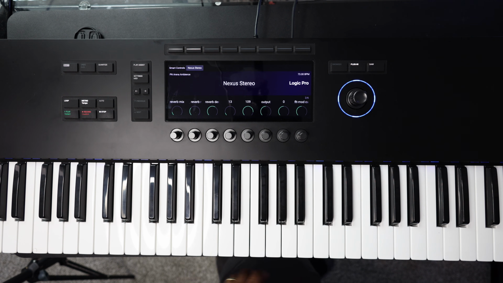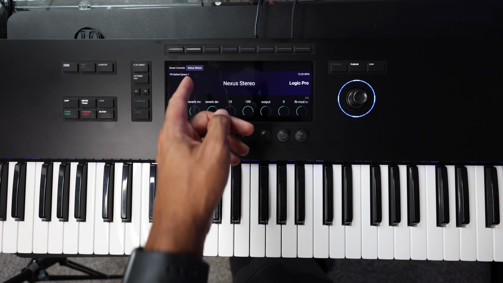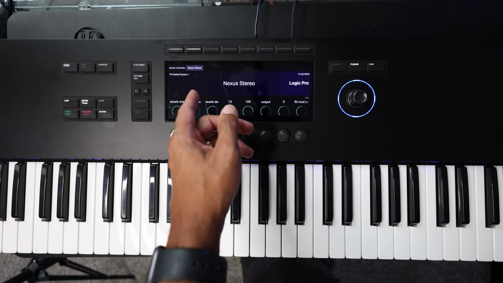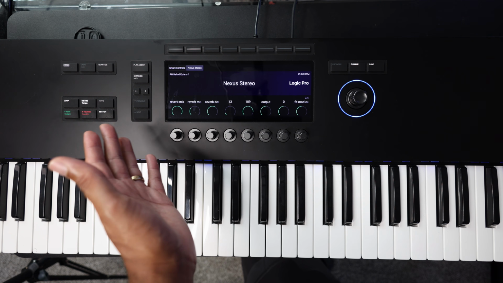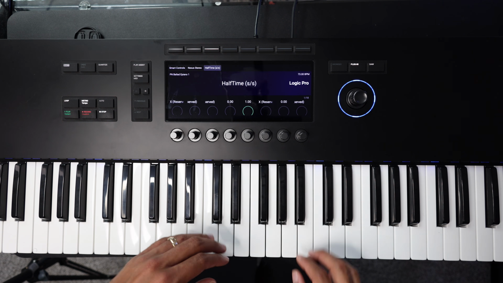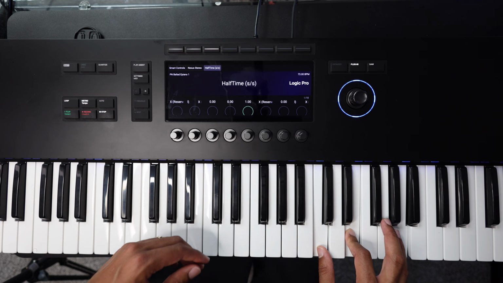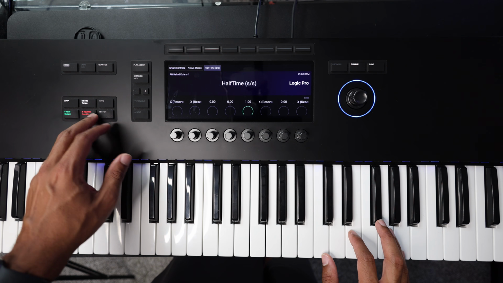So you pretty much get the gist of it. I'm just going to load up another one. And even beyond that, as you see right here, Nexus is there. If I go and throw on another VST, so if I load up halftime, just record something real quick.